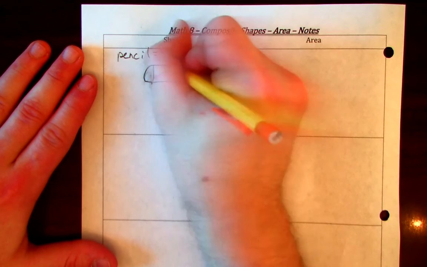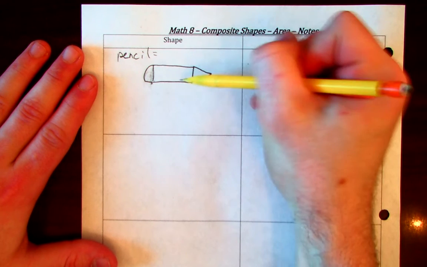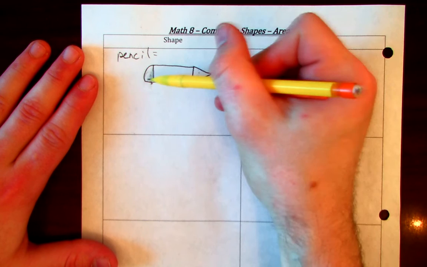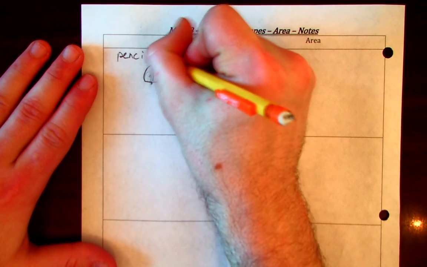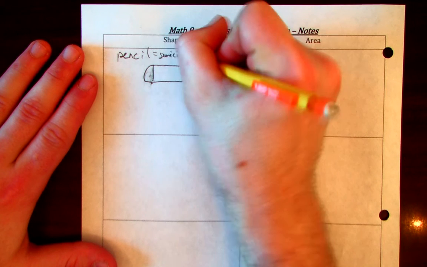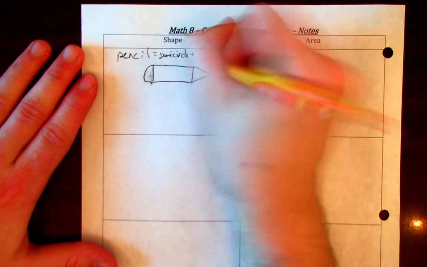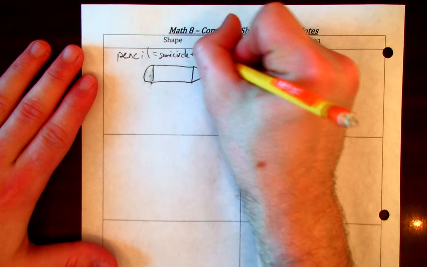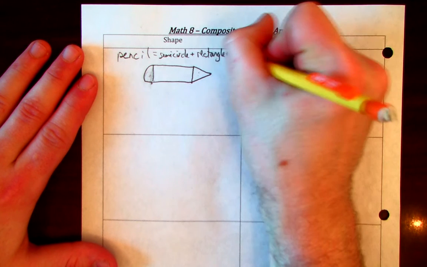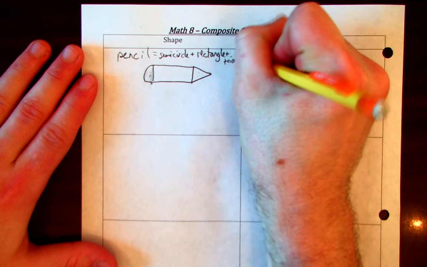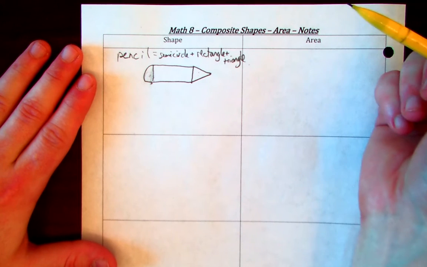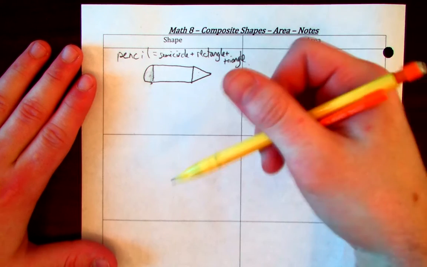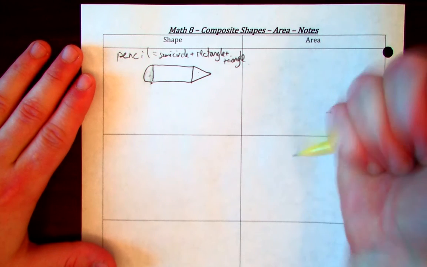And so what shapes do you see? Well, I kind of see a rectangle, I see a triangle, and then I see half of a circle. So that's going to be a semicircle. It's going to be added to a rectangle plus a triangle. And you're probably wondering, how am I going to find the area of a semicircle? Well, a semicircle is just half of a circle, so you just divide it by 2. So let's see what we have here.